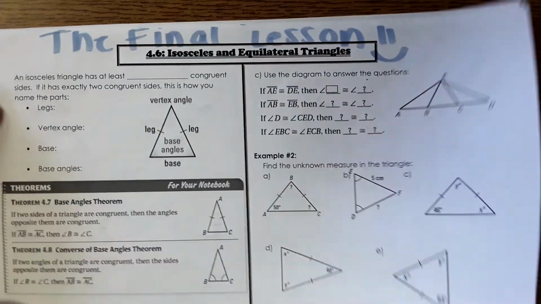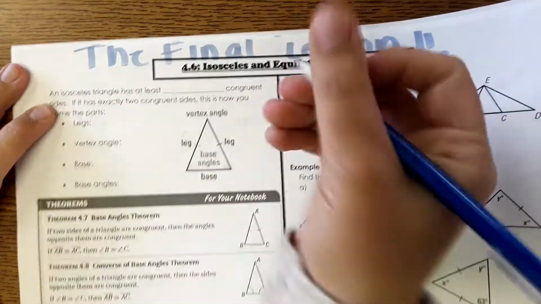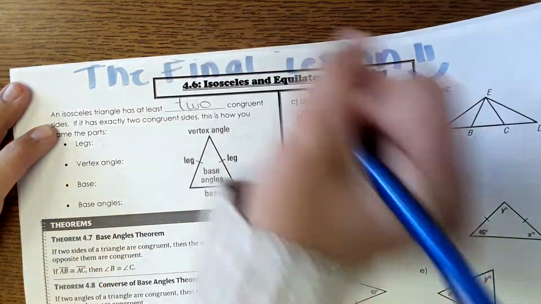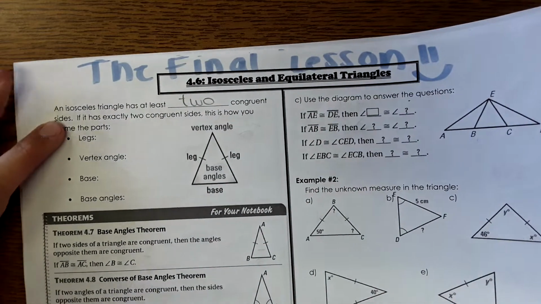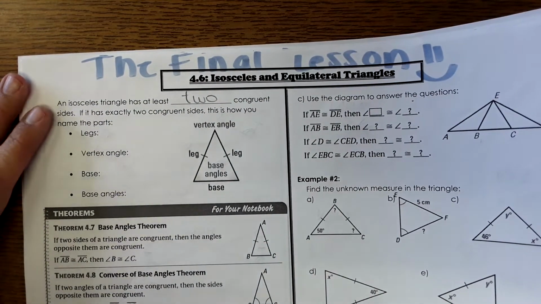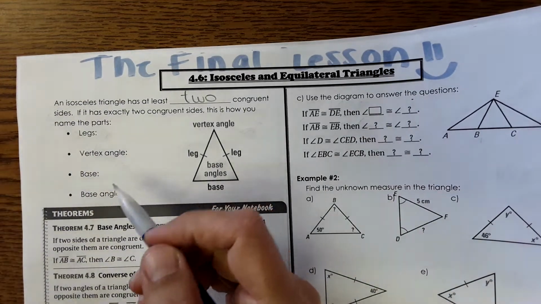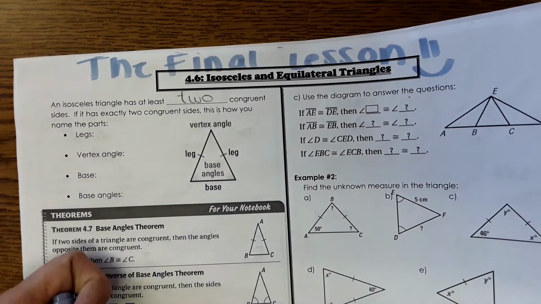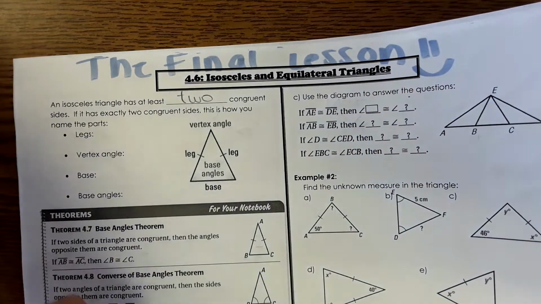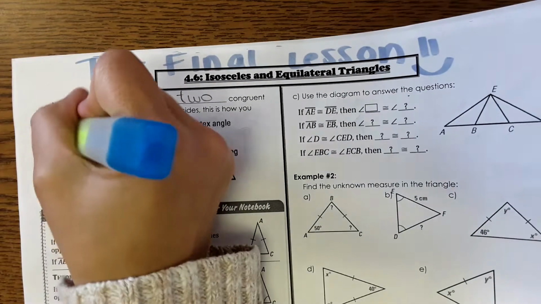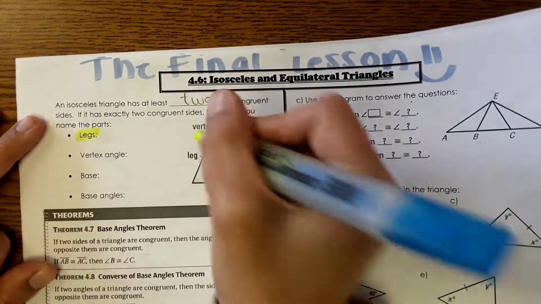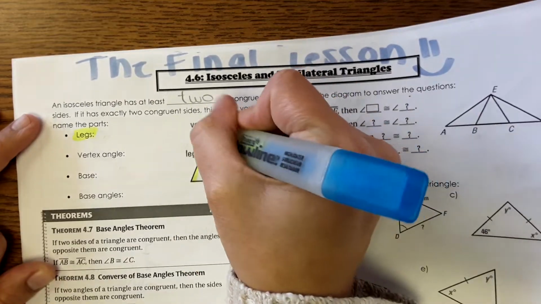Okay, so starting with just vocabulary, an isosceles triangle has at least two congruent sides, which we already know. If it has two congruent sides, then there are certain parts that are associated with an isosceles triangle. So for one, we're going to start with the legs of the triangle. The legs are the two congruent sides. So this would be a leg and this would be a leg.